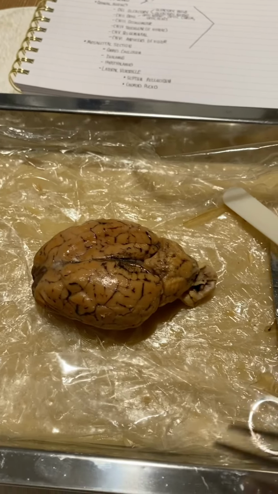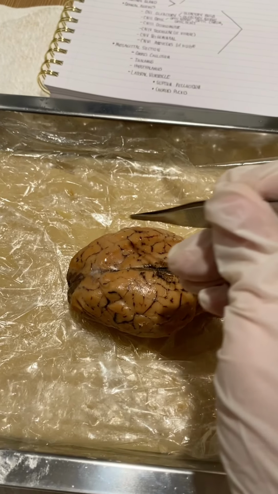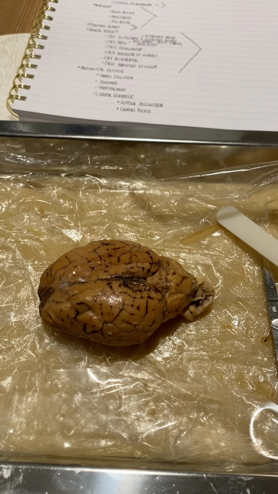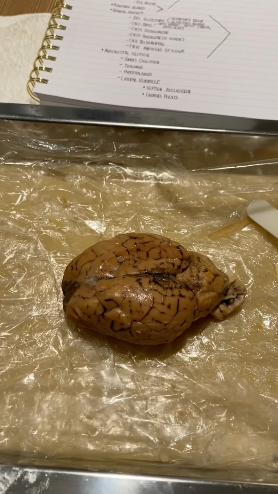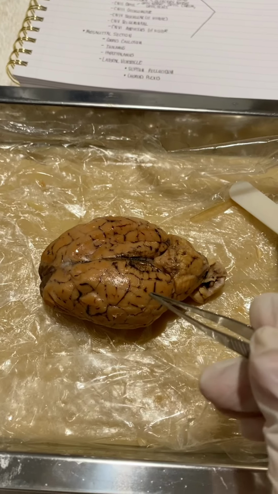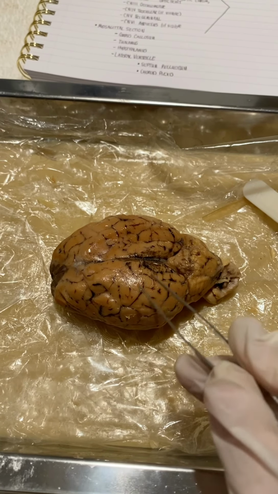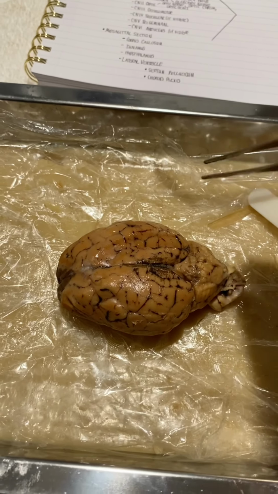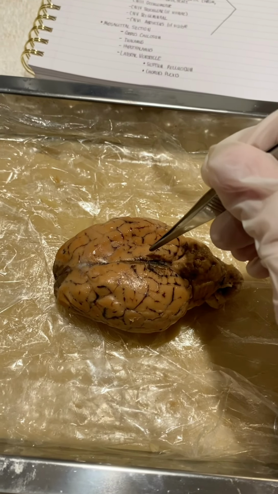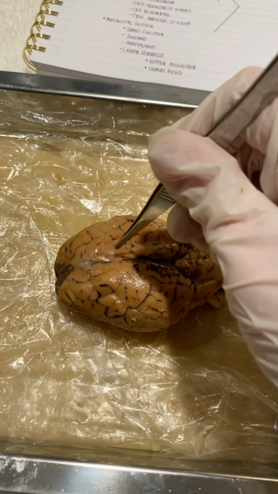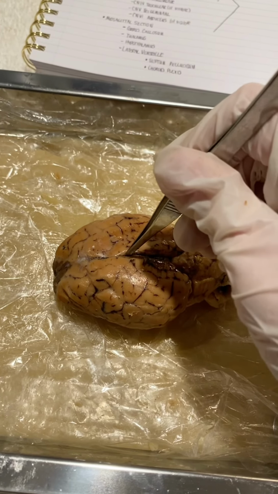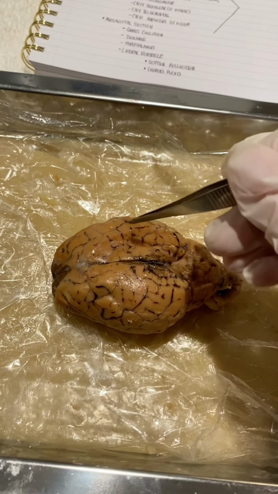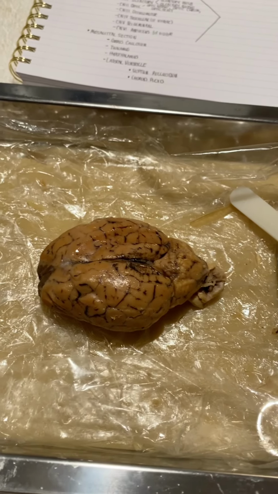So to begin with, this is the cerebrum, this portion of the brain. Okay. The sulcus are going to be the indentations in the brain. The gyrus are going to be the ridges in the brain. Okay. So now we have the longitudinal cerebral fissure, which is this right here. And that separates each lateral hemisphere of the brain, the right and left hemisphere of the brain.